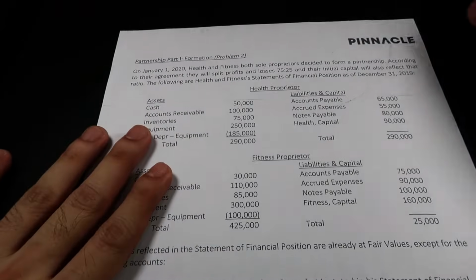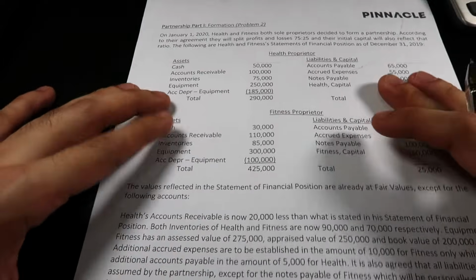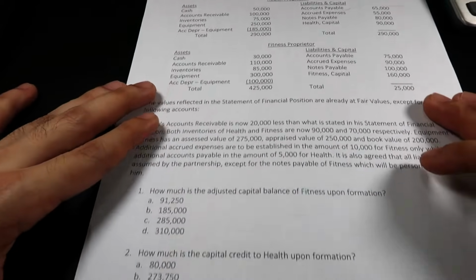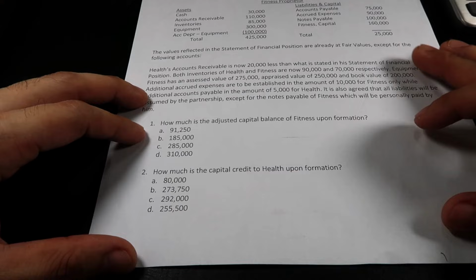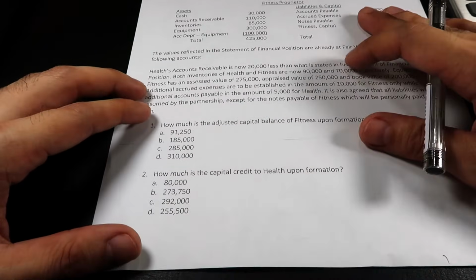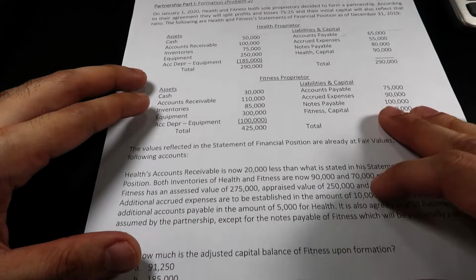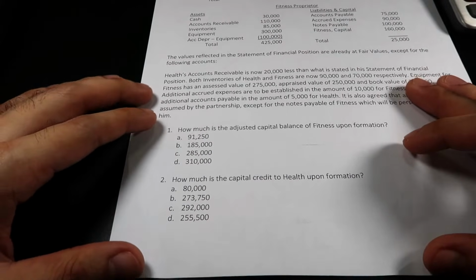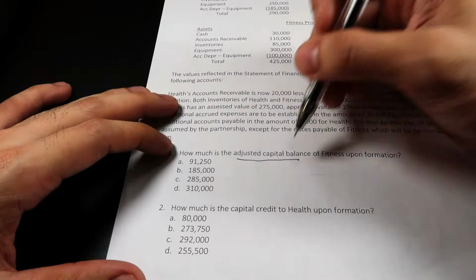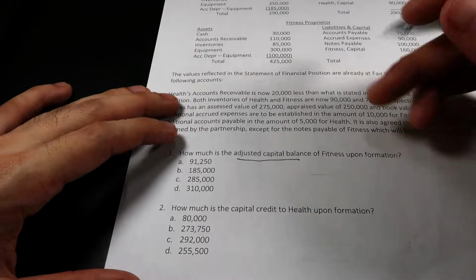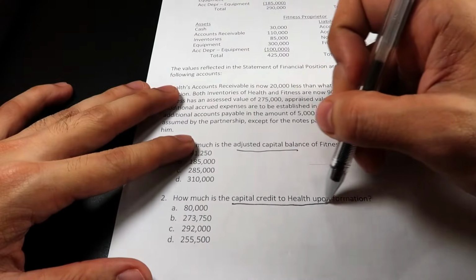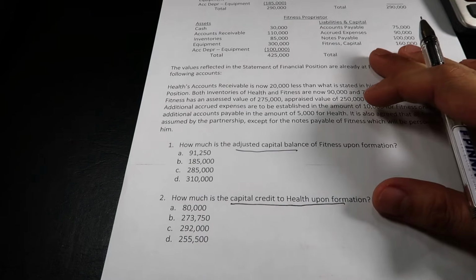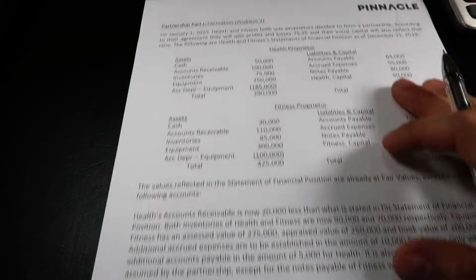Okay, let's go to problem number 2. Medyo mahaba pa rin yung ginawa ko. But this time, we have choices. 2 questions. And as usual, ang strategy natin is to read first the questions. Question number 1. How much is the adjusted capital balance of Fitness upon formation? Question number 2. How much is the capital credit to Health upon formation? Okay. Let's now read the problem.